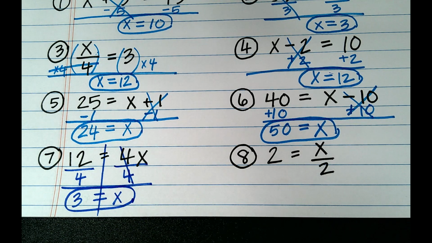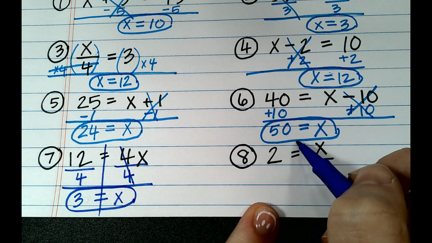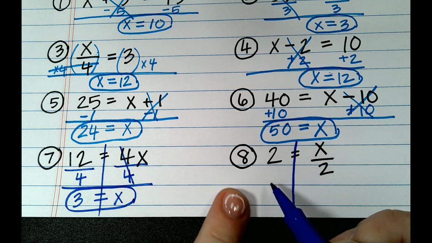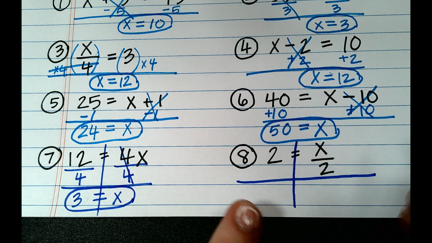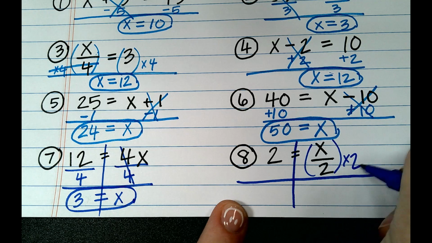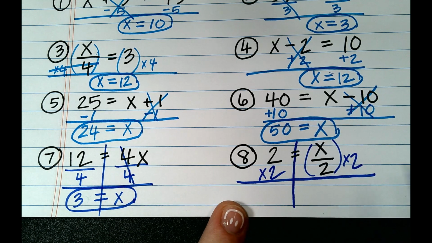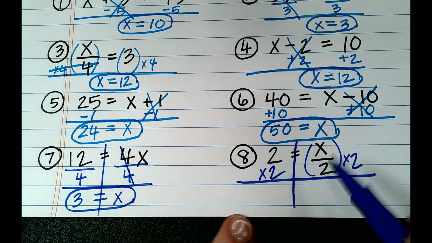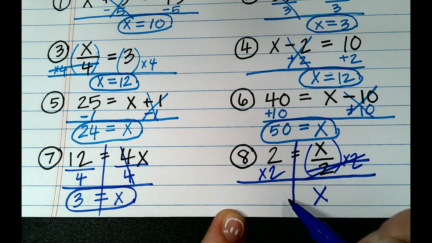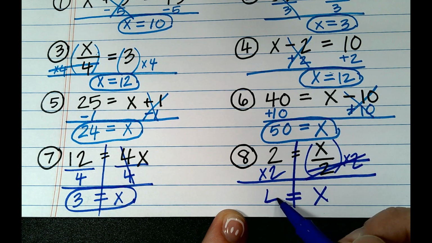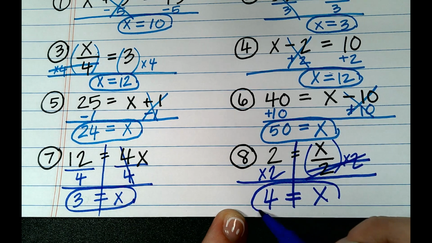Okay. Number 8, last one. 2 equals x divided by 2. How do I get x by itself? Times 2. And my 2's over here with my x will cancel. So x is by itself equals 2 times 2 is 4. Good. Very good.